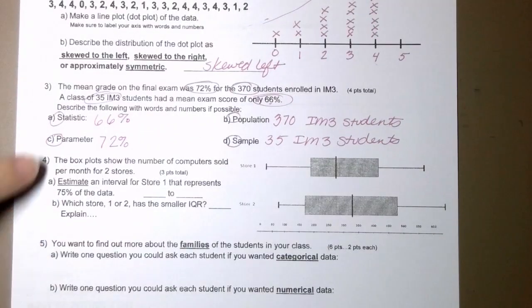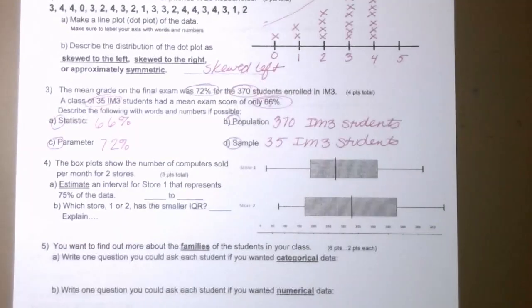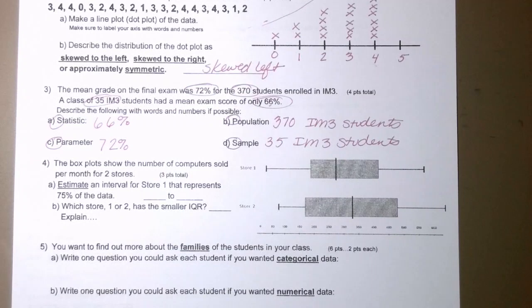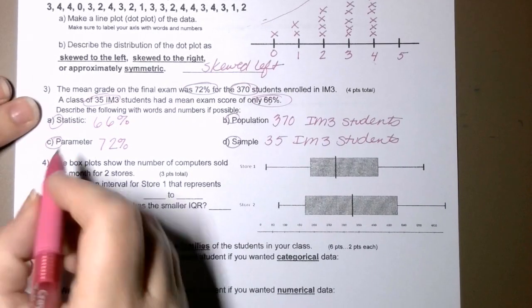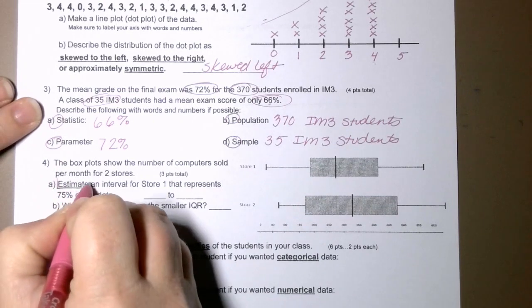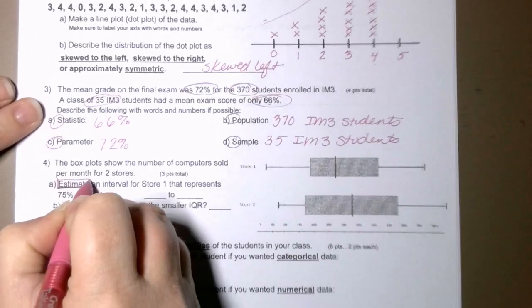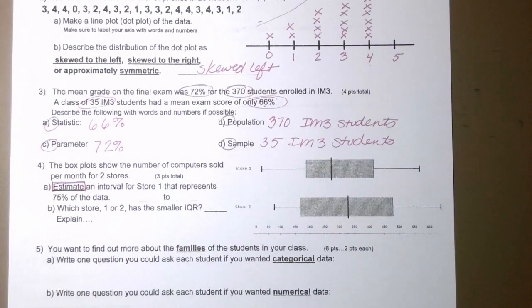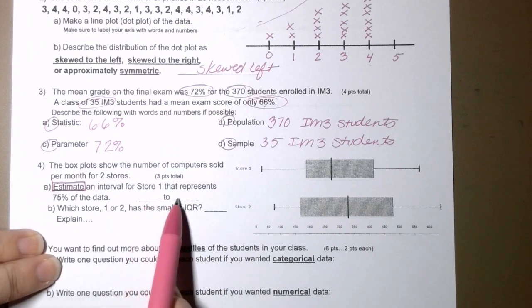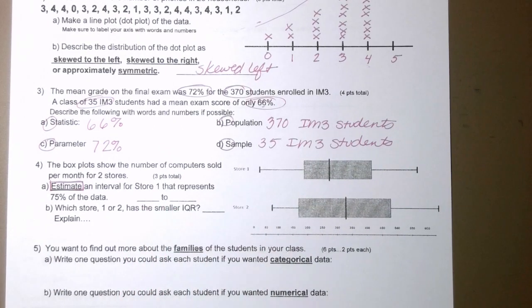All right, the box plot. The box plots show the number of computers sold per month for 2 stores. Estimate an interval for store 1 that represents 75% of the data. Now, when I say estimate, when you say min and Q3, that's not an estimation.